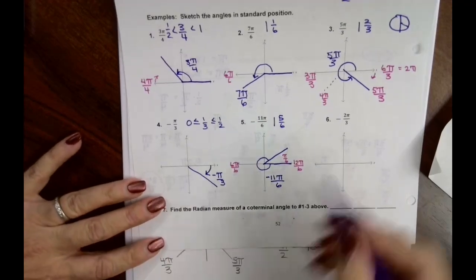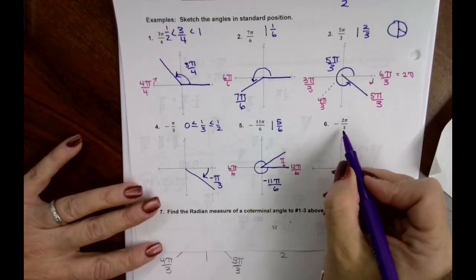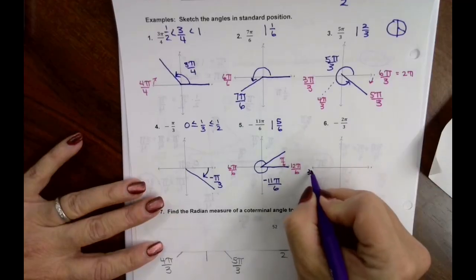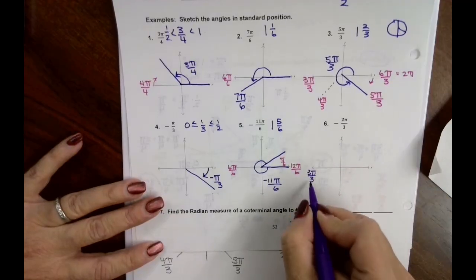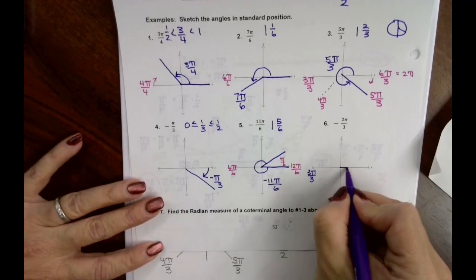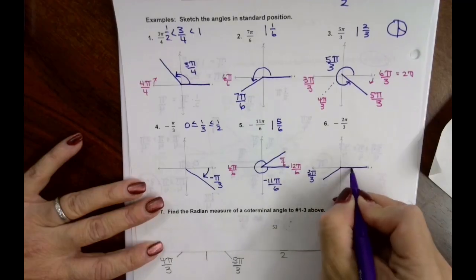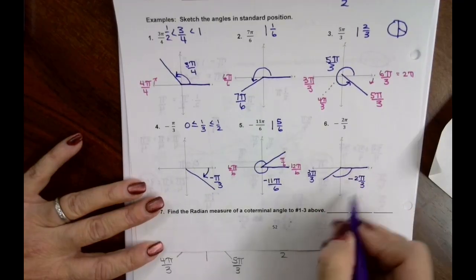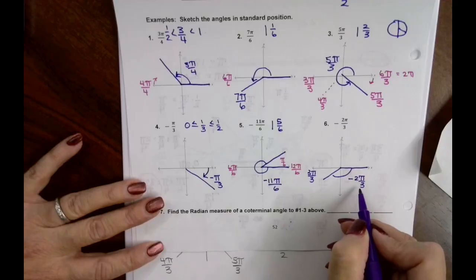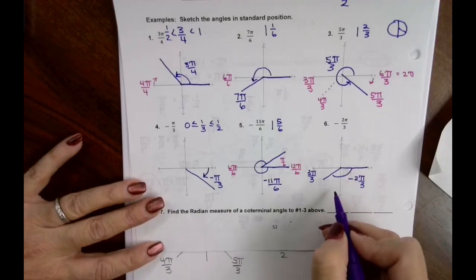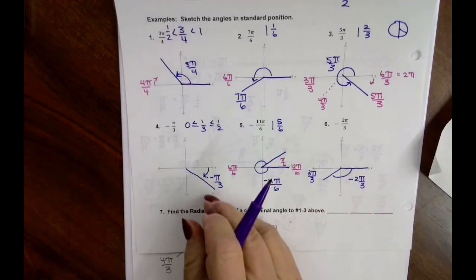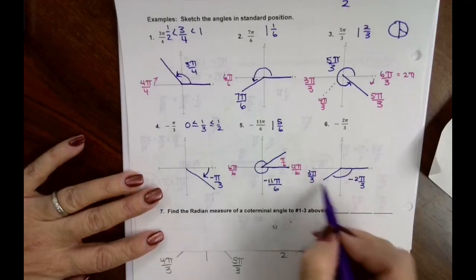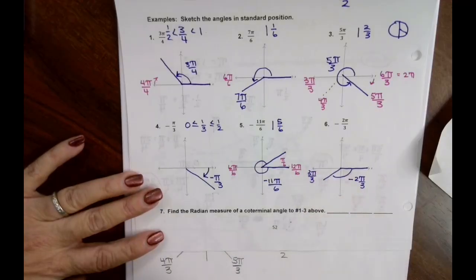Okay, last one, 2/3. So 2/3 is not quite 1 pi. So my angle is going to end up in this quadrant. This is negative 2 pi over 3. 2 pi over 3 is bigger than 1/2. It goes between 1/2 and 1. So that's how I know that it's in this quadrant.